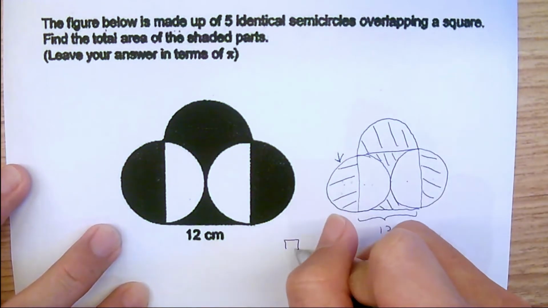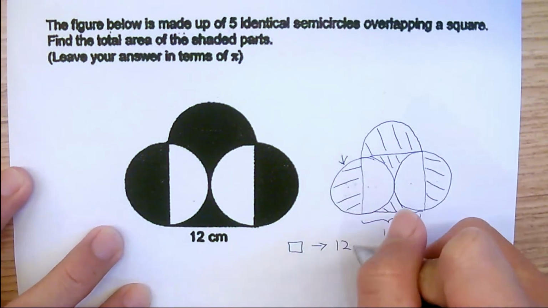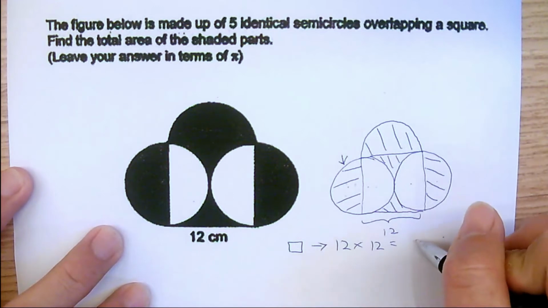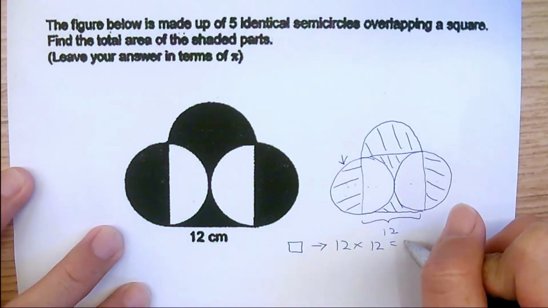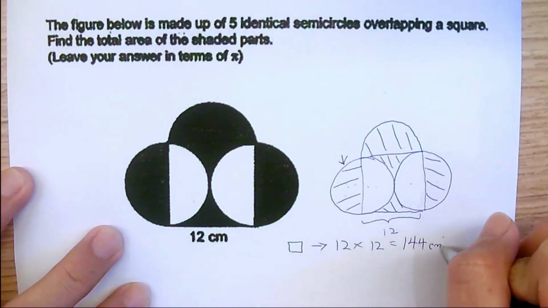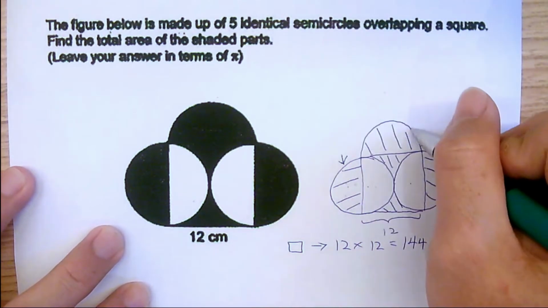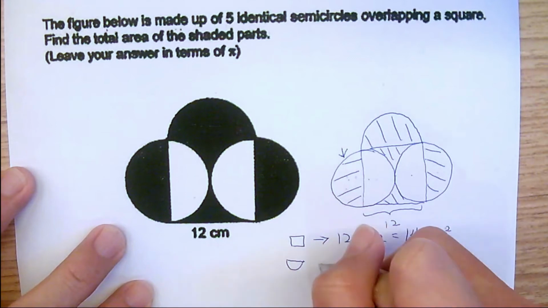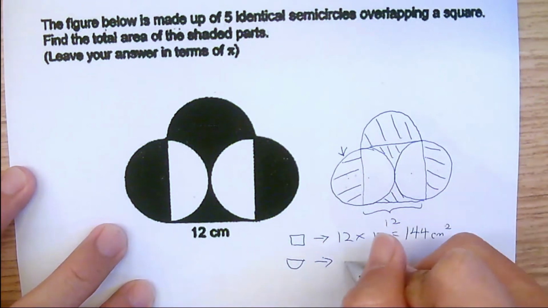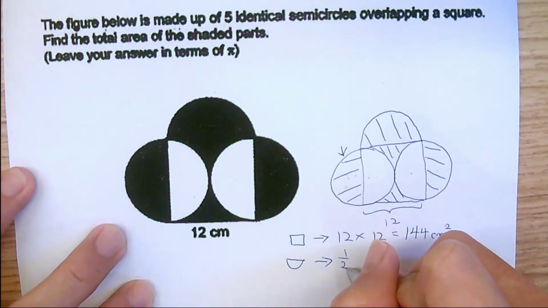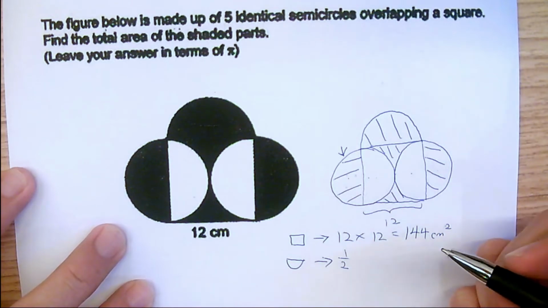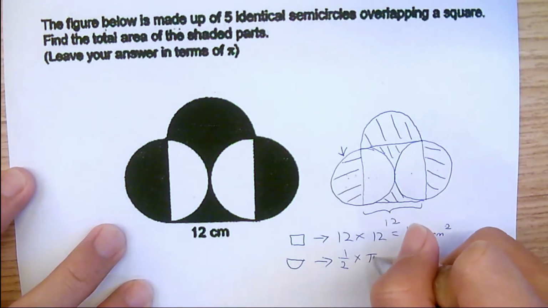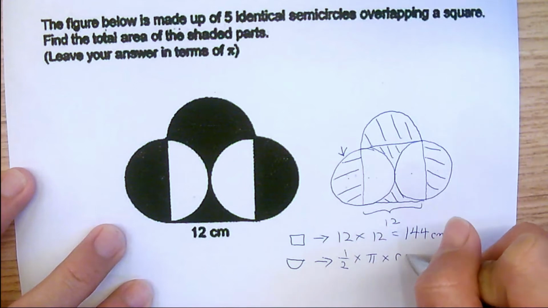So the square will be 12 multiplied by 12 because you'll be taught that in school. So that will give us 144 cm square. Let's find the area of this semicircle. This semicircle will be half multiplied by the area of a circle. What's the formula for area of a circle? Pi r square, right? So pi r square, so times r times r.